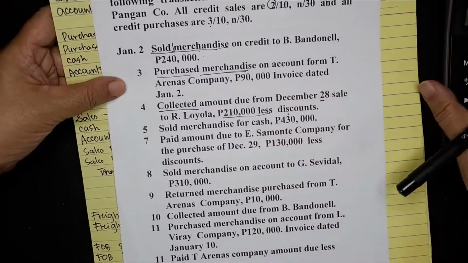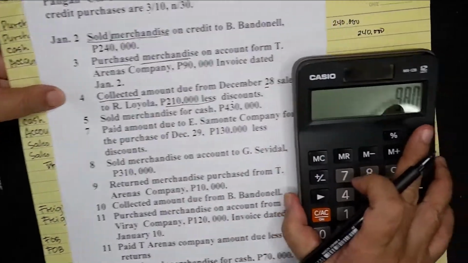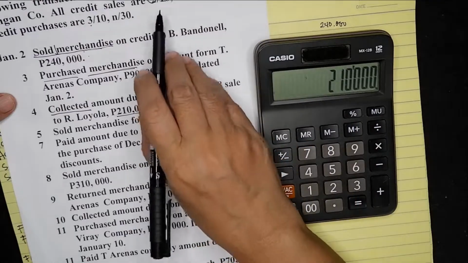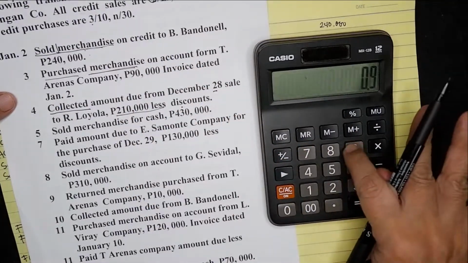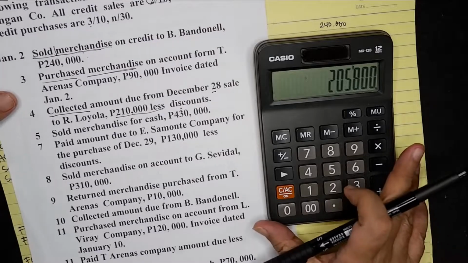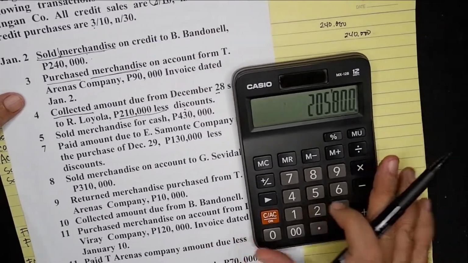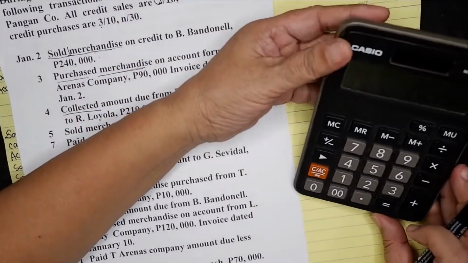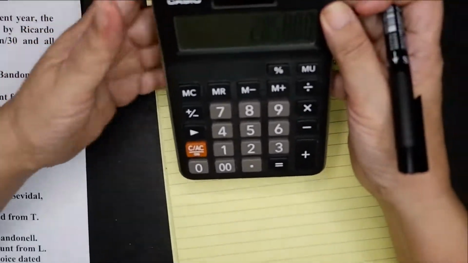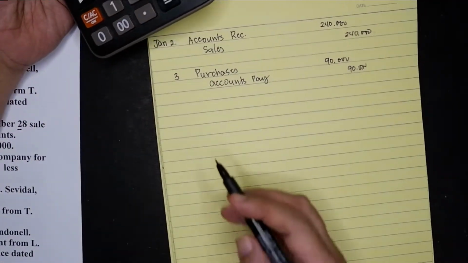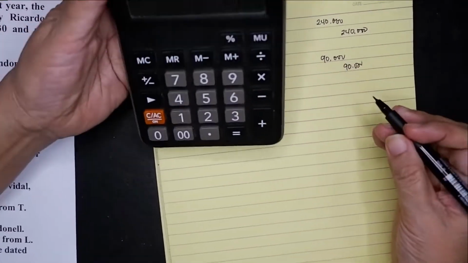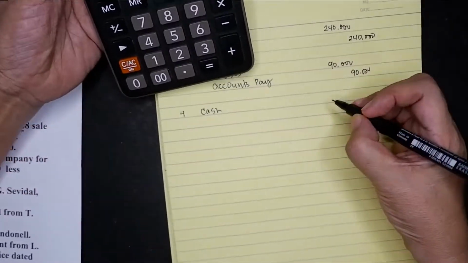So 210,000 times 0.98, 100% minus 2% is 98%. So the amount that we receive is only 205,800. Since we receive cash, it means debit cash of 205,800.